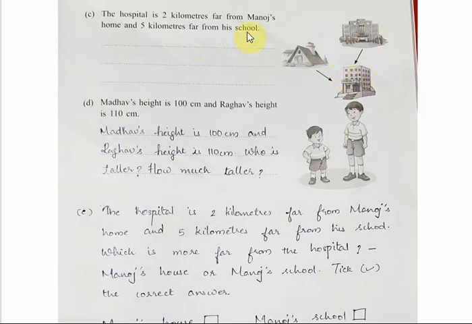So we are asked to make a question from the information given here. Let us make the question like this. Here the space is very less, so I have written the question here. The hospital is 2 kilometers far from Manoj's home and 5 kilometers far from his school. This is the information given. We are framing the question. You have to write this also. Okay.